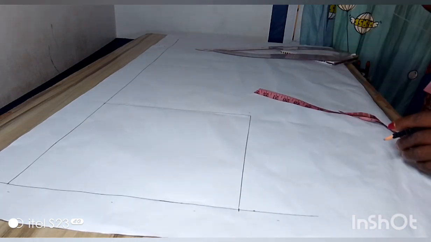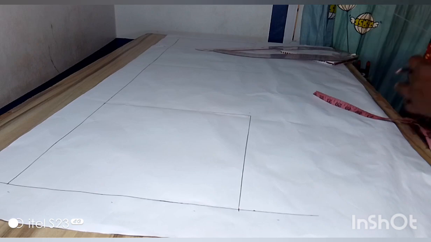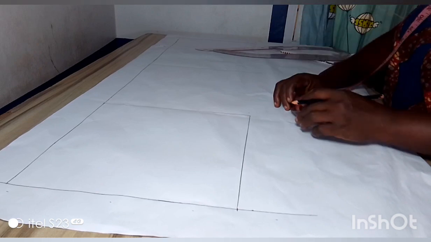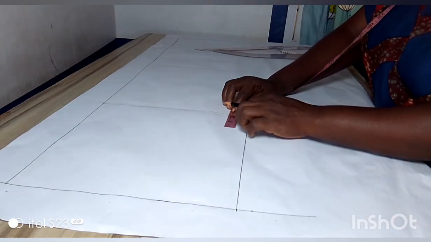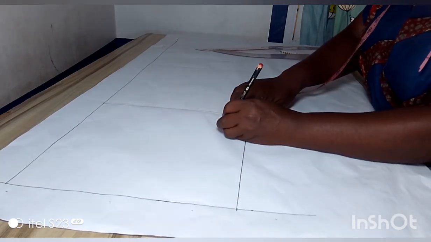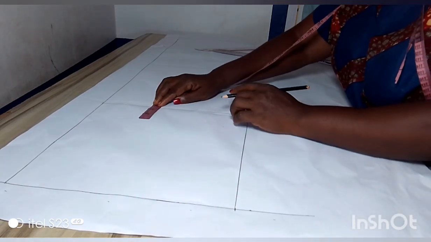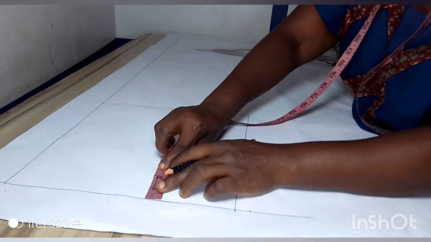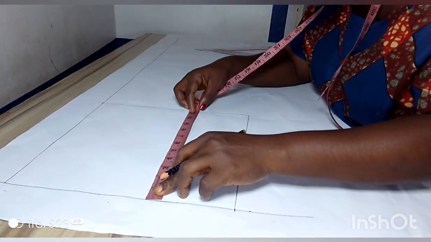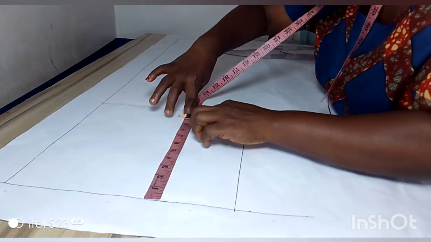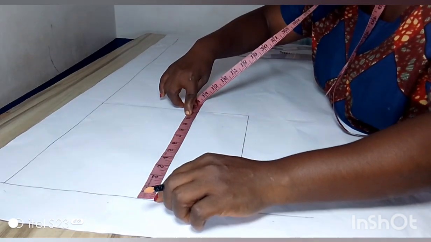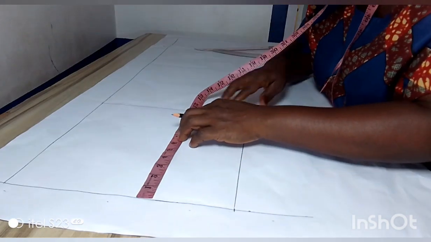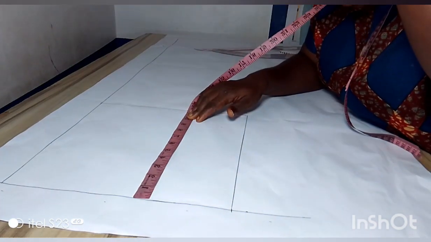So I'm going to mark my waist to hip measurement. I'll mark it here from your thigh line, or you can mark from here down. You understand? You can mark it from your waist to your hip line.